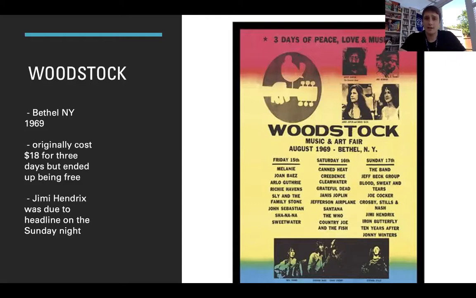So Woodstock actually ends up being free. They sold 186,000 tickets. Okay, and that's a serious amount of tickets. That's a big, big festival. But the amount of people who actually showed up, somewhere between 400,000 and 500,000. No one can say for sure, because no one's keeping count. No one expected that. And this puts Bethel, New York into total lockdown.